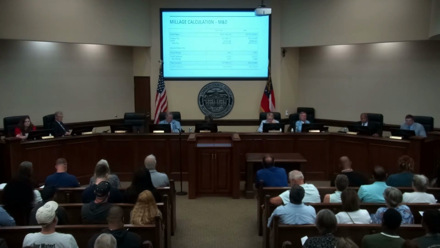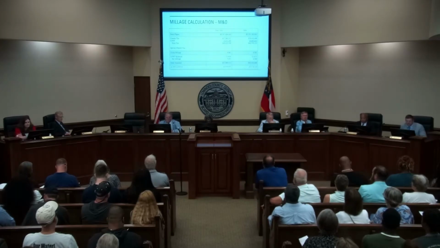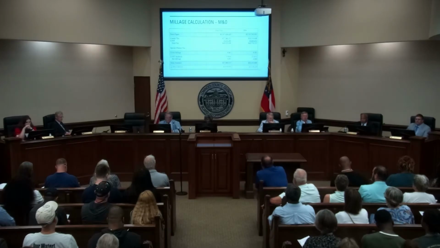So that gives you a gross millage of 8.581. And then when you calculate that local option sales tax rollback, that is 3.621 mils, which gives you the 4.960, which is the rollback millage. At the 96% collection rate, which is what we typically see in the first year of collection, that's about $27.2 million.